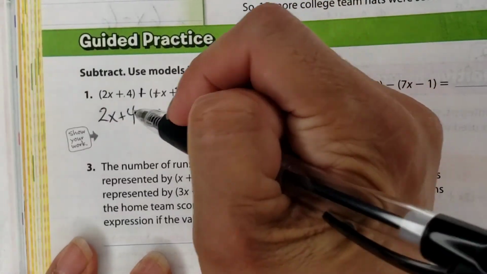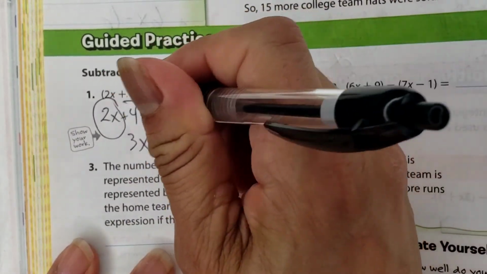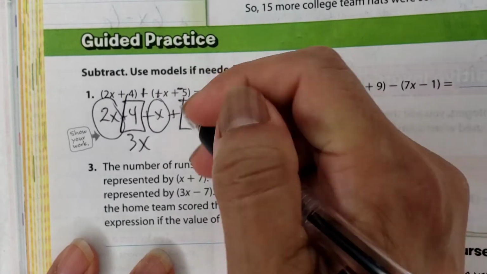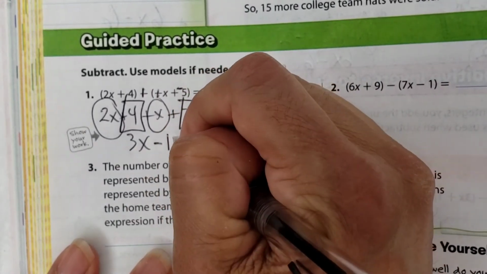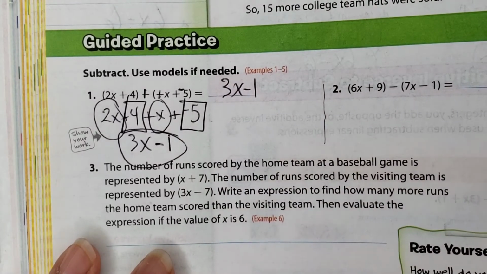And then now my like terms, 2x and x, that's 3x. 4 and negative 5 is negative 1. So it's 3x minus 1.